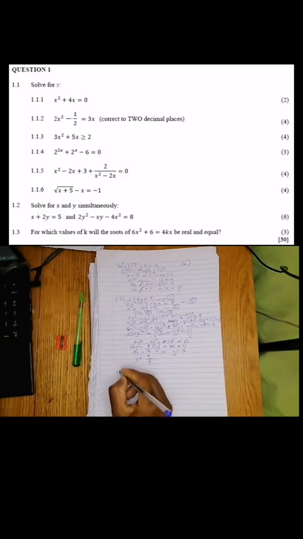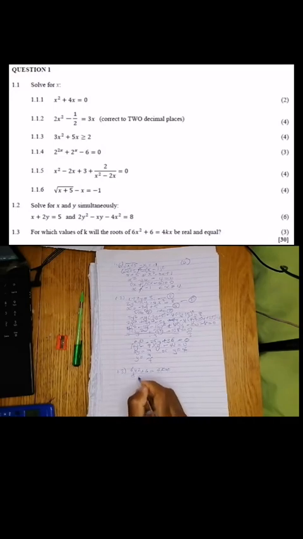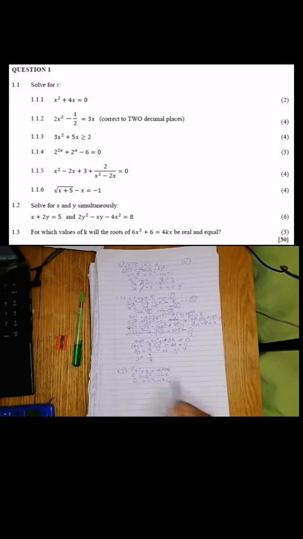And then we go to the last question, which says for what values of k will the roots of 6x squared plus 6 is equal to 4kx be real and equal. Meaning that in this case, we're going to say delta is equal to b squared minus 4ac. That's when the values of x can be real or equal. So in this instance, for it to be equal, we're going to say 0 is equal to b squared minus 4ac.